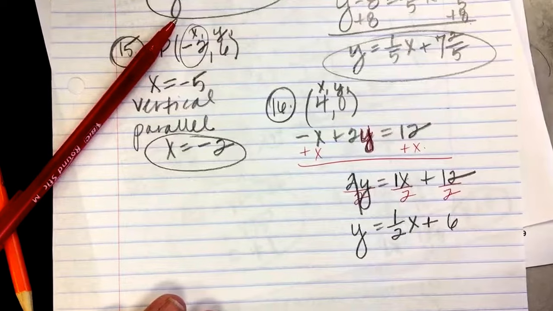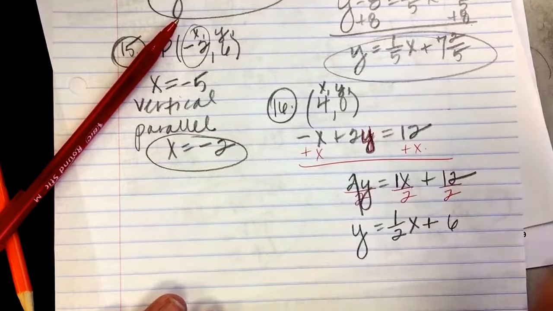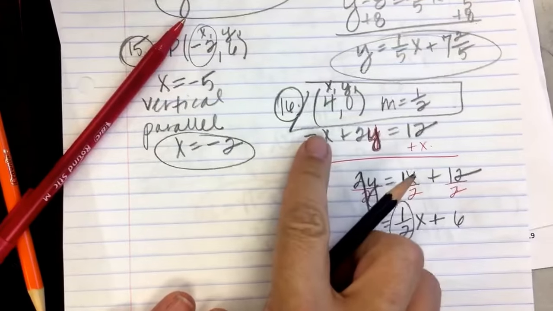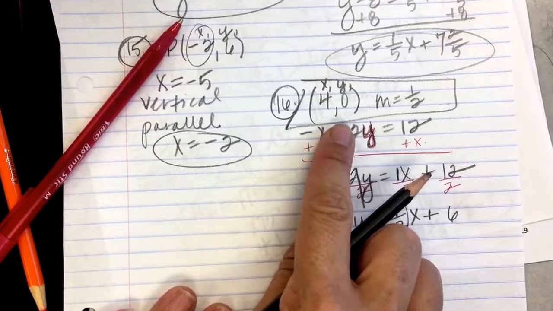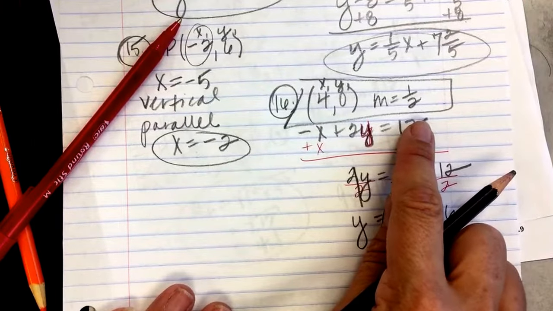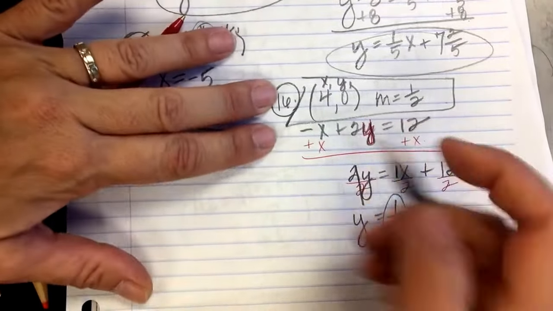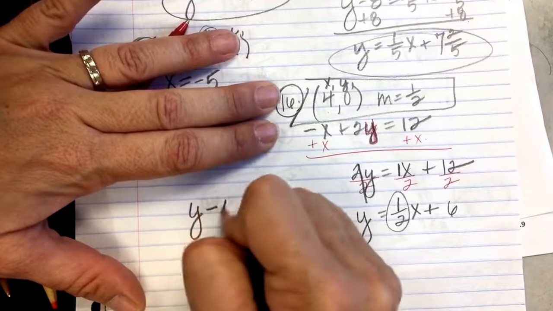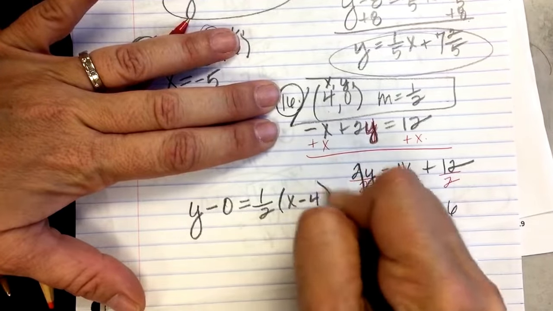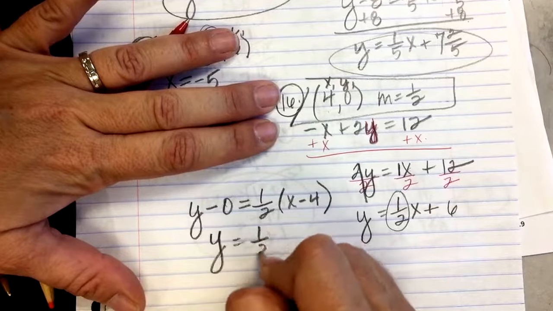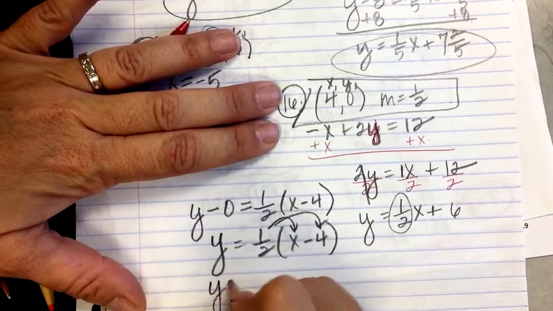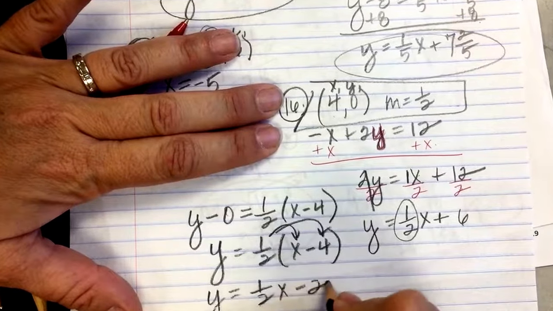6. Now all that did was get me the slope I need to write the equation of the line that goes through (4, 0). So now point slope form on this. y minus the 0 equals half of x minus 4. So y is equal to half of x minus 4. And if I distribute, I'd get it to half of x minus 2.